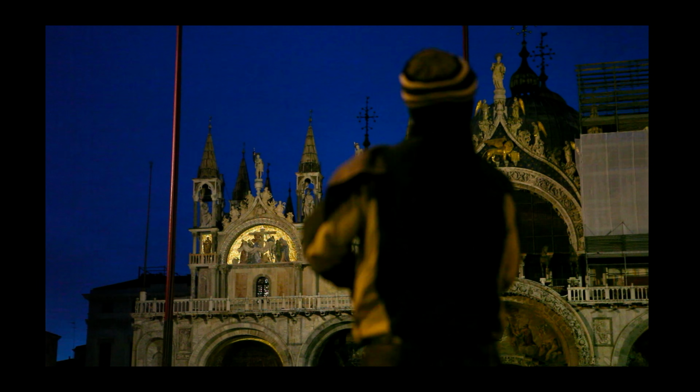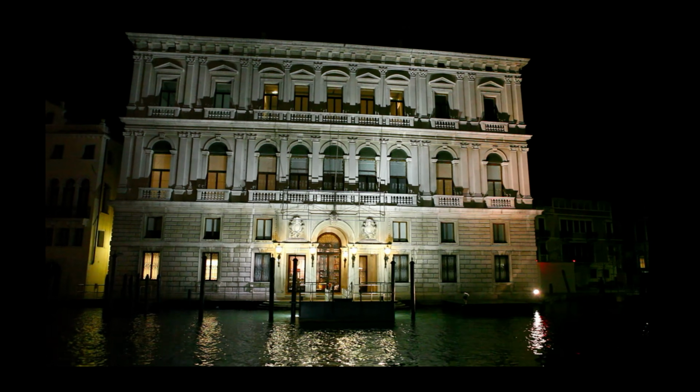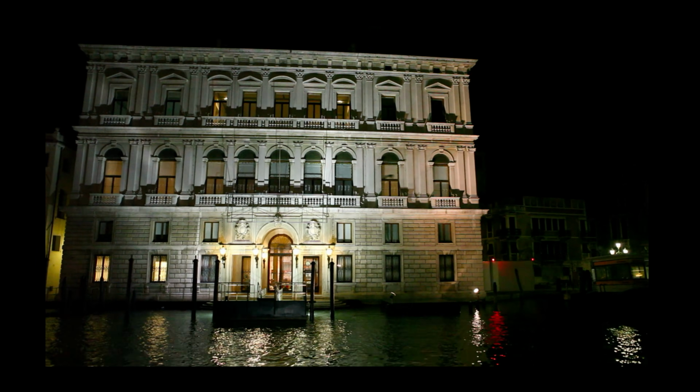I was always kind of fascinated by reflections on the ground, on the walls. Reflection puzzles, as I call them. Where does that reflection come from? Why is it that color? Why is it that shape?